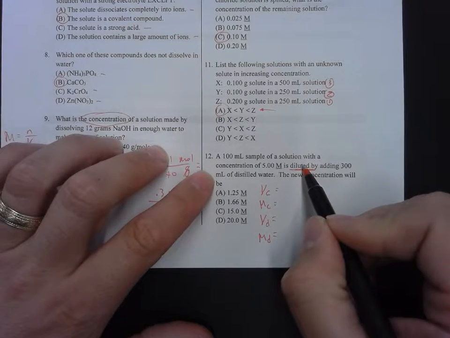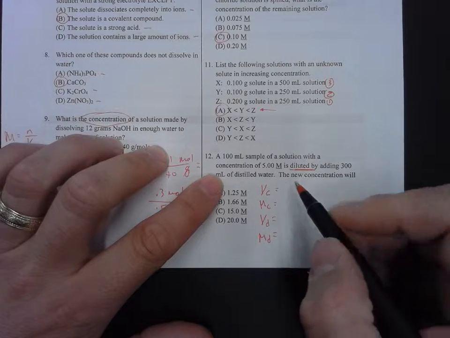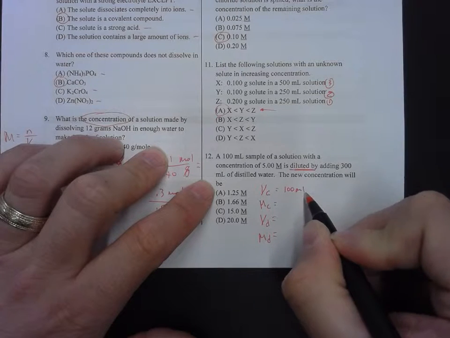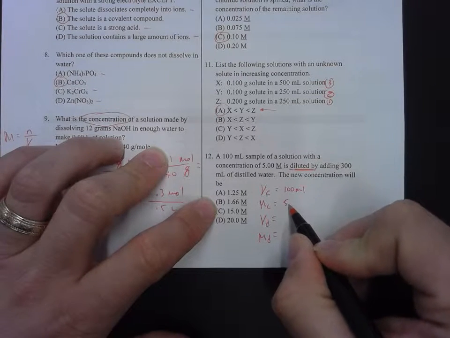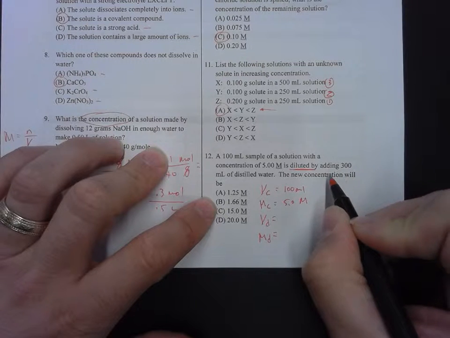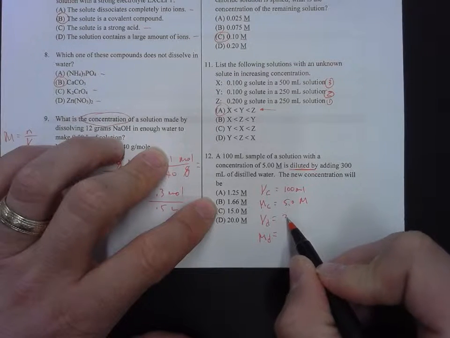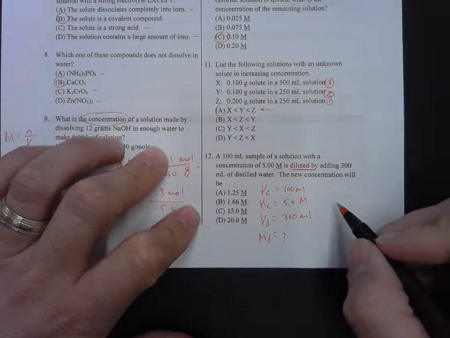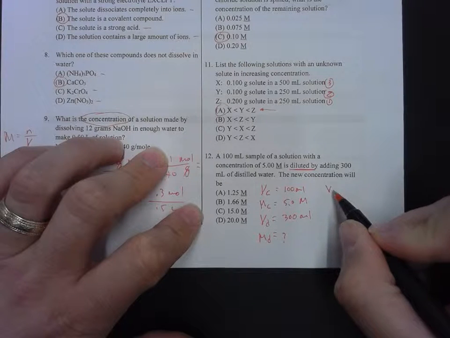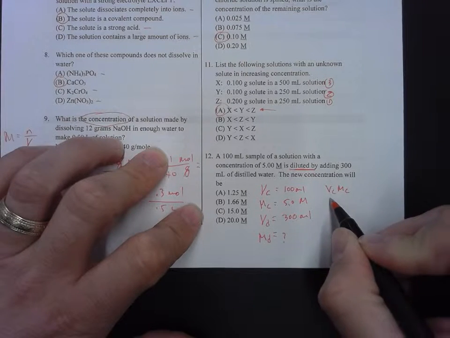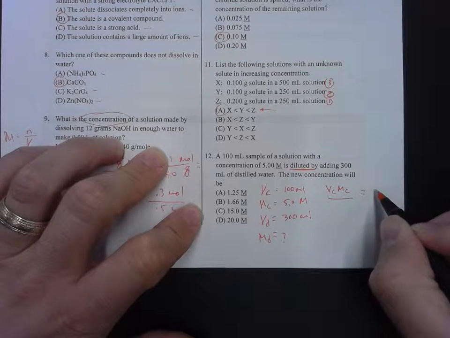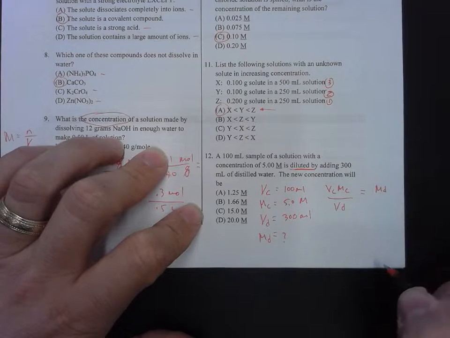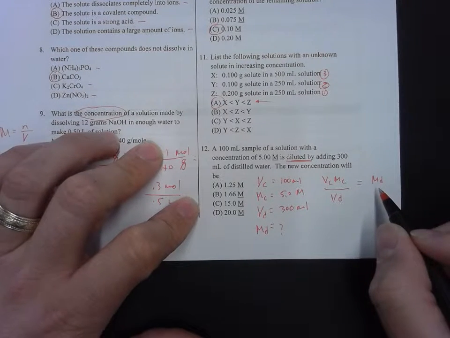A 100 ml sample of a solution with a concentration of 5 molar is diluted. So this is your concentration, 100 ml sample, and your molarity is 5.0 molar, is diluted by adding 300 ml of water. What will the new concentration be? We're solving for this one right there. So we got VC MC over VD, and that equals the molarity of our dilution.